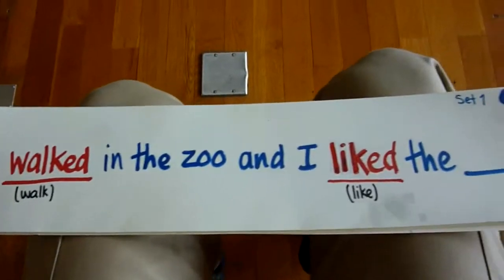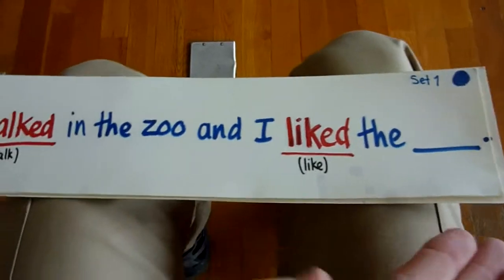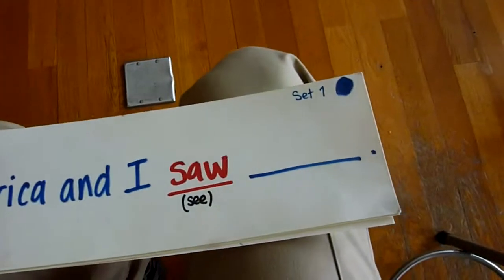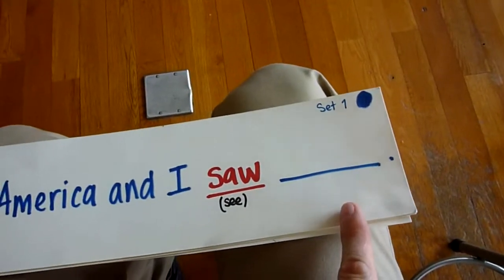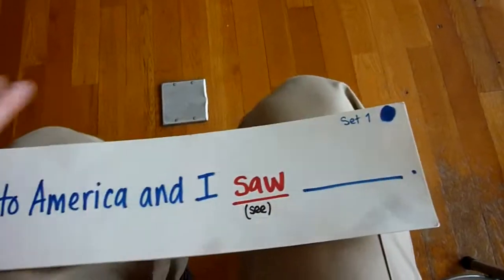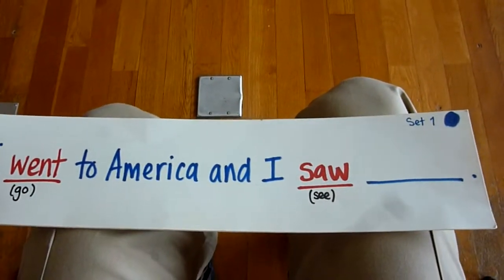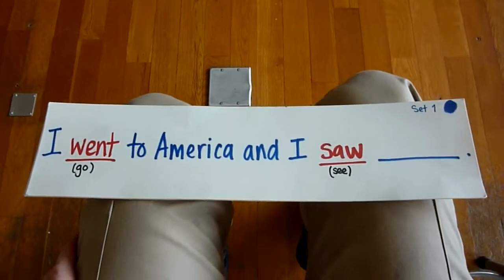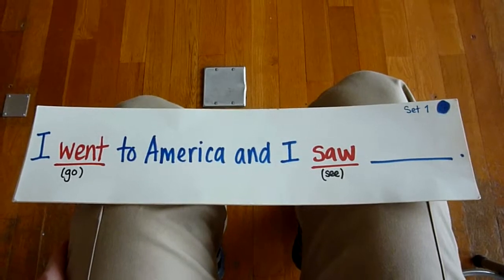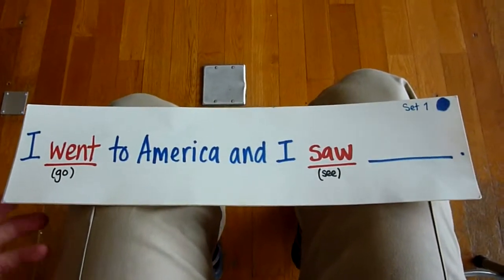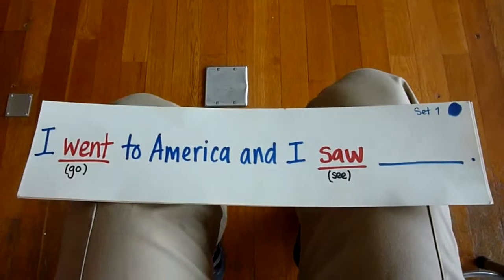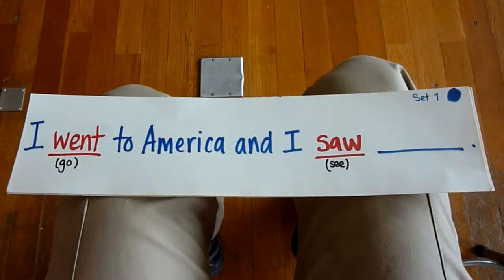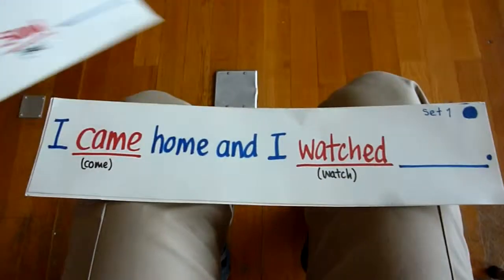I walked in the zoo and I liked the animals. I went to America and I saw. This one I have to be a little bit strict. I tell them it has to be something that has a connection with America. They can't just say, I saw a dog, I saw a cat. This is quite interesting because it reveals a lot about what they think of America. Every time I've done this, some student has said fat people, which was interesting of their view. They'll go through hamburger chains, McDonald's, Kentucky Fried Chicken. They'll try and do the cities they know in America, though. So it's quite interesting to see what they know.